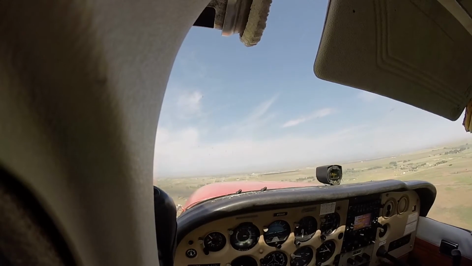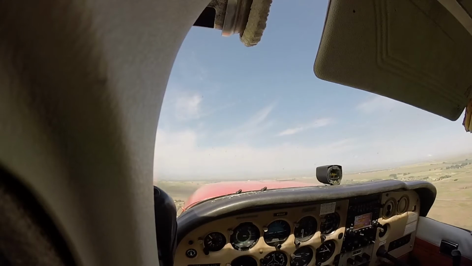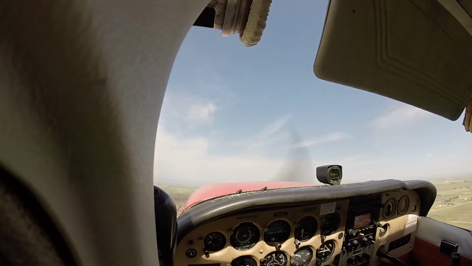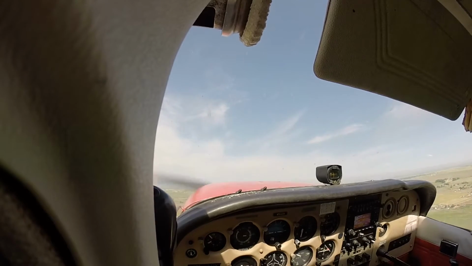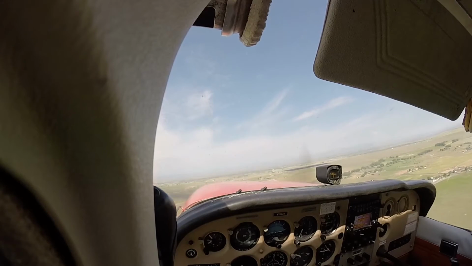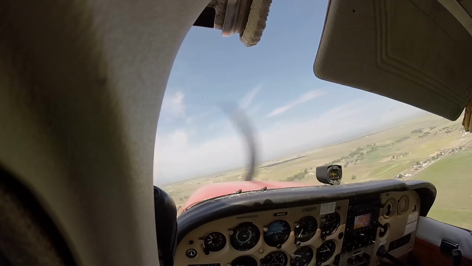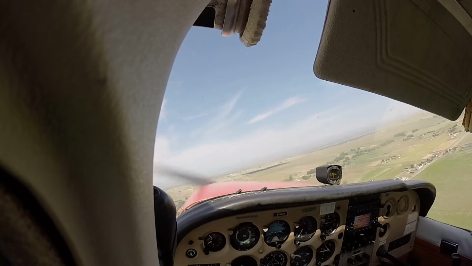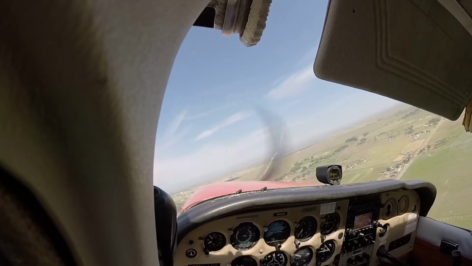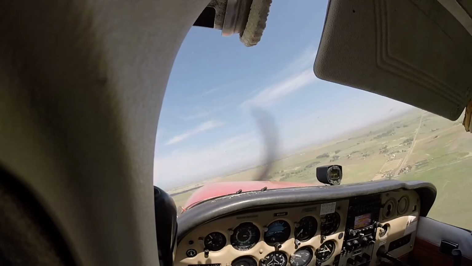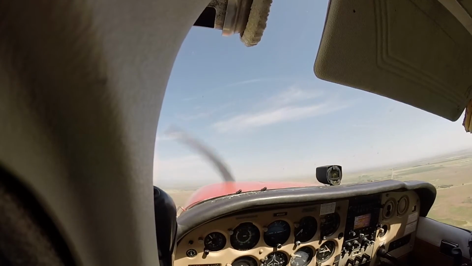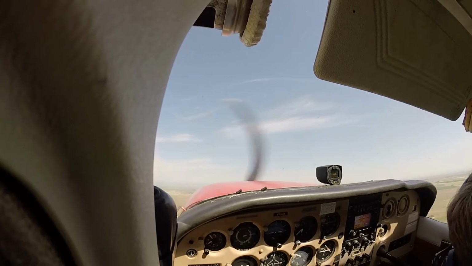I'm going to beam the numbers, runway 33, Plat Valley. I got him in sight. Right after, it's just behind our wingtip. Yeah. 96 Charlie, Plat Valley traffic, 96 Charlie, left base, runway 33, full stop, Plat Valley. There it is.